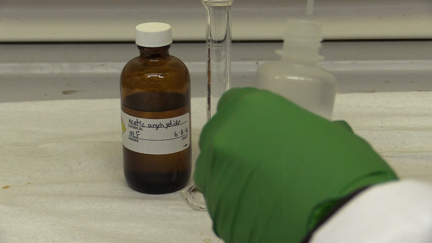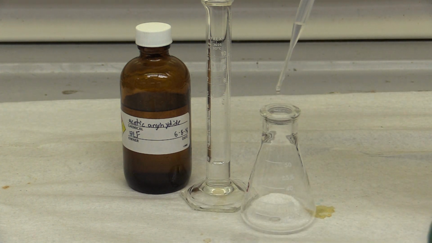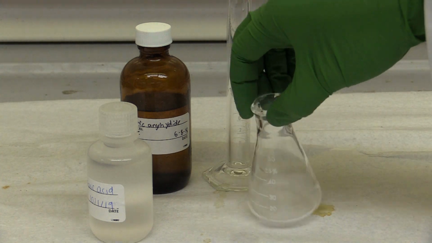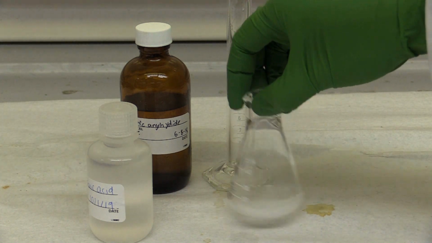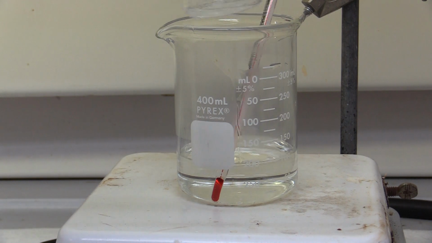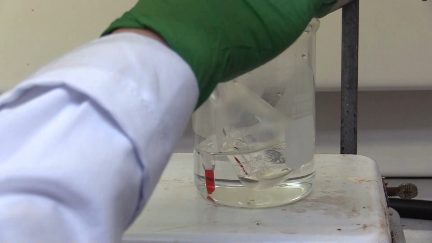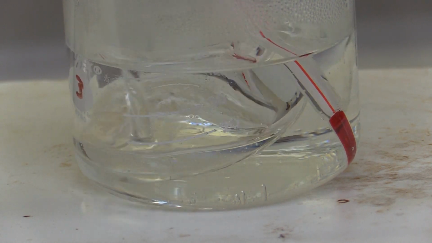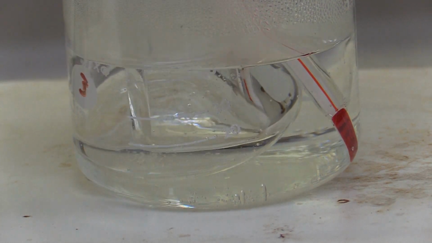Add 2 drops of concentrated sulfuric acid with a dropper. Then add 2 milliliters of acetic anhydride to the flask. Mix the reactants thoroughly. Heat the mixture by placing the Erlenmeyer flask in the water bath. After a few minutes, the salicylic acid should completely dissolve and be colorless.